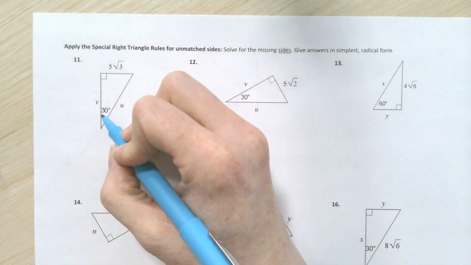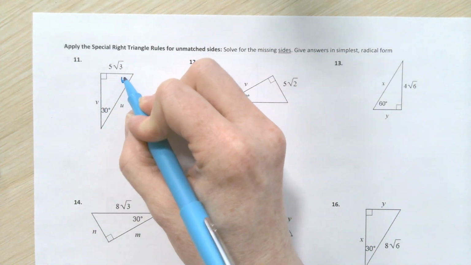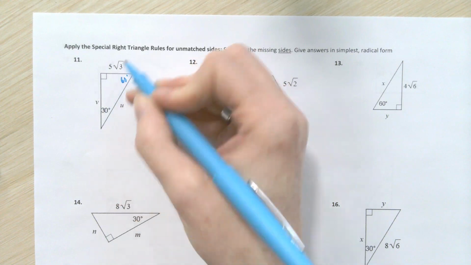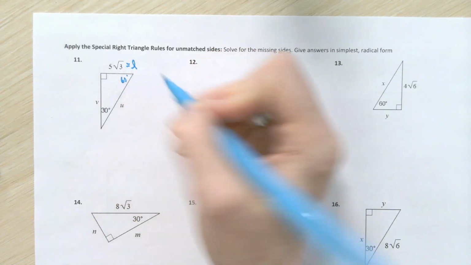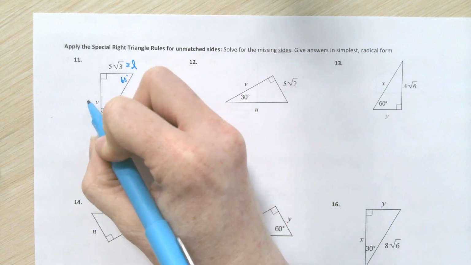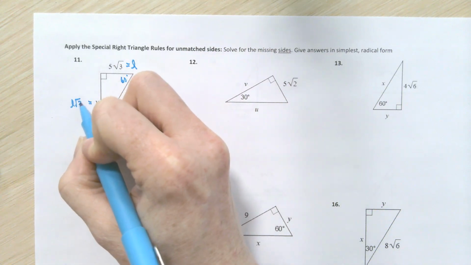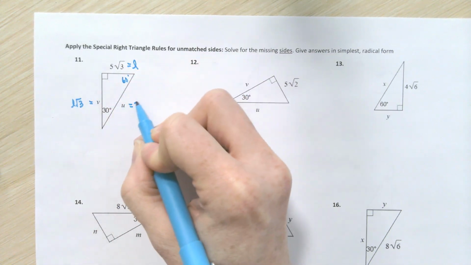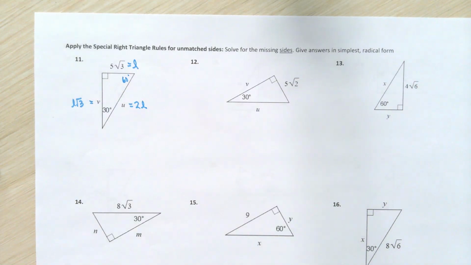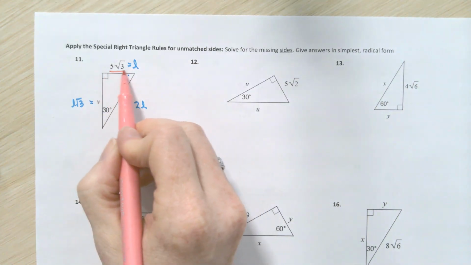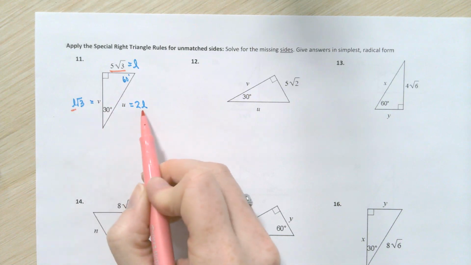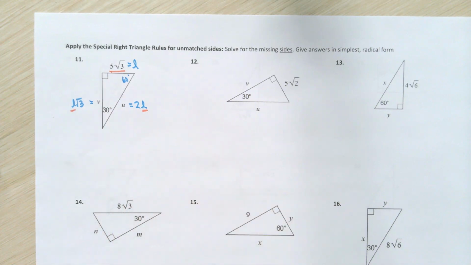I see the 30-degree angle and the 90, so here's my 60. The shortest side is still across from 30, and that's equal to L. Across from 60 is L root 3, and across from 90 is 2L. Now I can tell what my L is equal to. So even though that number is kind of strange, that's going to replace L in all of these other places.